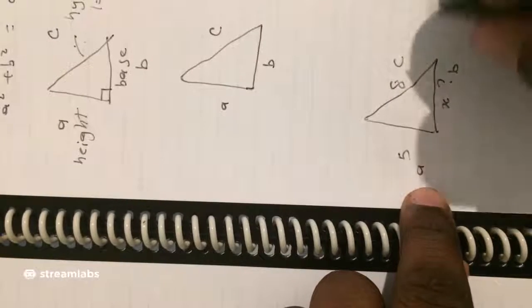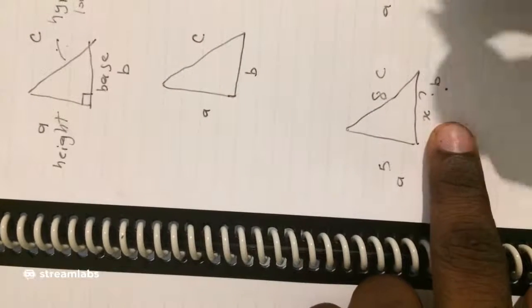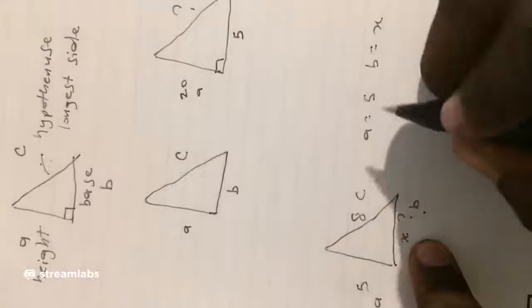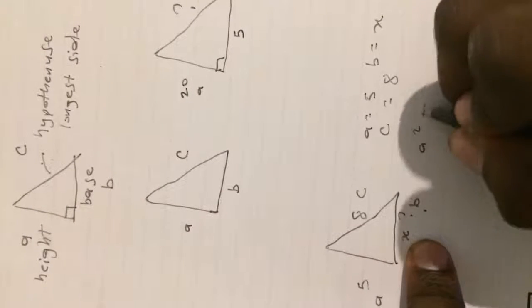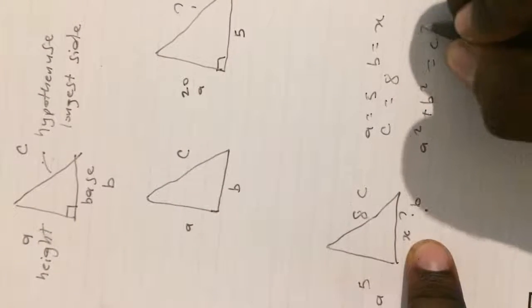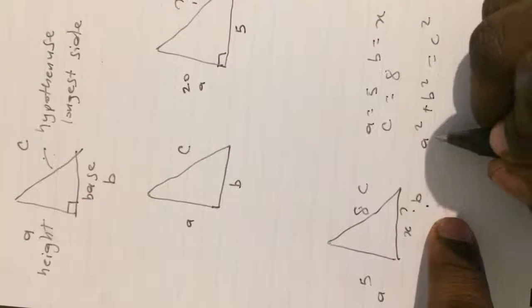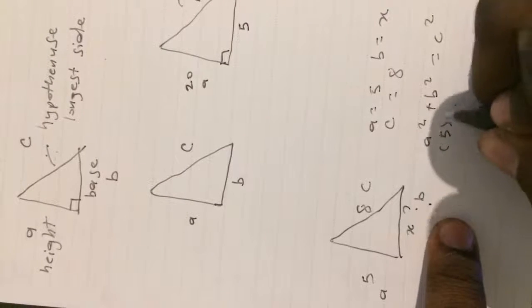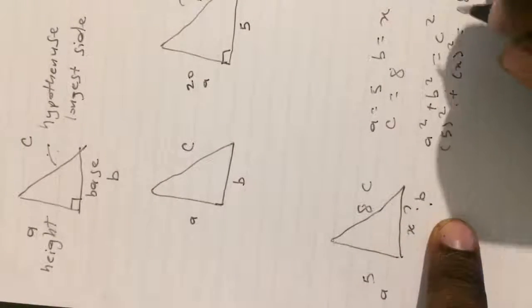So we find A, B, and C now. A is equal to 5. B, we don't know what B is, so B is equal to something like X. You can call B anything; it's a variable, so you can give it any name. And C is equal to 8. So what we do now, we write the formula, which is A squared plus B squared is equal to C squared. We substitute the values into the formula. Wherever we see A, we put 5. Where we see B, we put X. And where we see C, we put 8. So we're going to have 5 squared plus X squared is equal to 8 all squared.